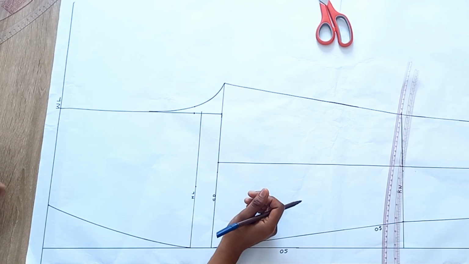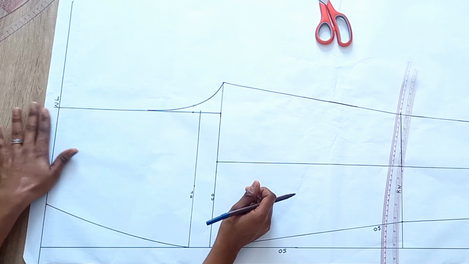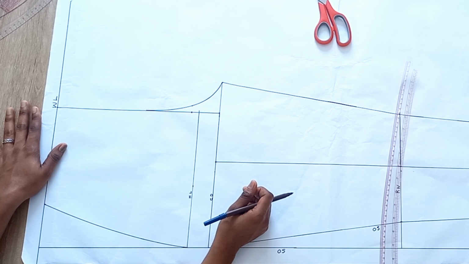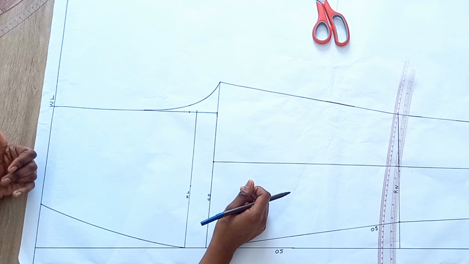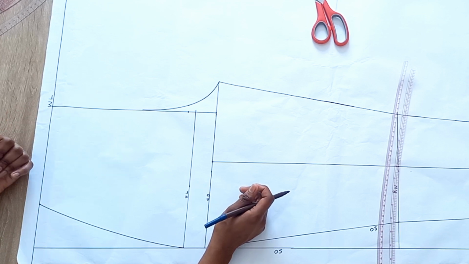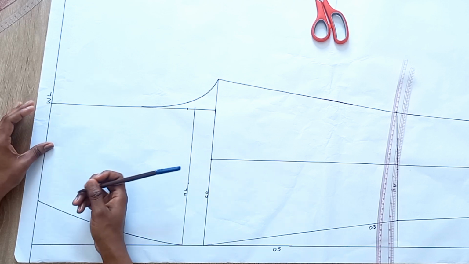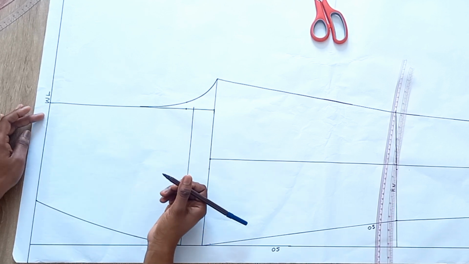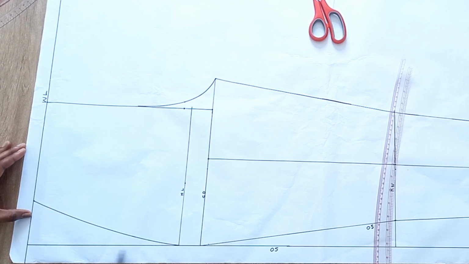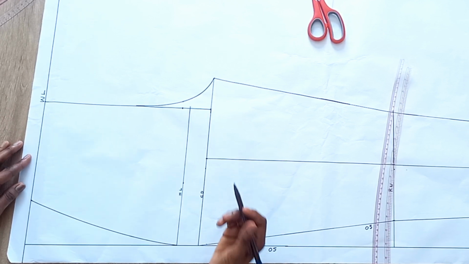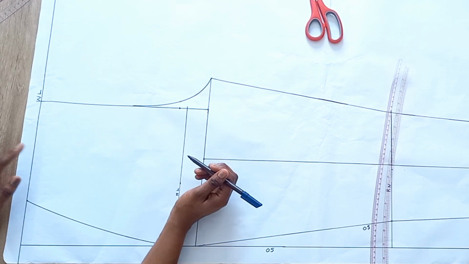Now if you want to add darts to the front of your trouser, which I usually do not do, which is why there are no darts on the front part of my trouser pattern, what you need to do is, after dividing your waist by 4, add the dart allowance. For example, I divide 28 by 4 and I get 7. If I want to add 1 inch as my dart allowance, I'm going to add an extra 1 inch. So I'll start marking my curve from here back to the hip line. I hope that's clear.